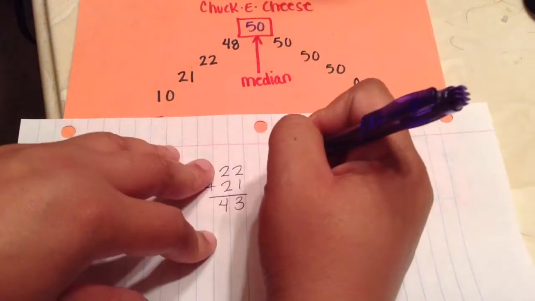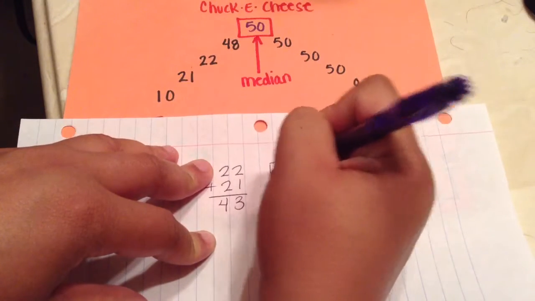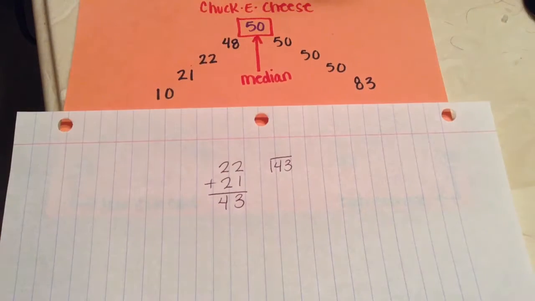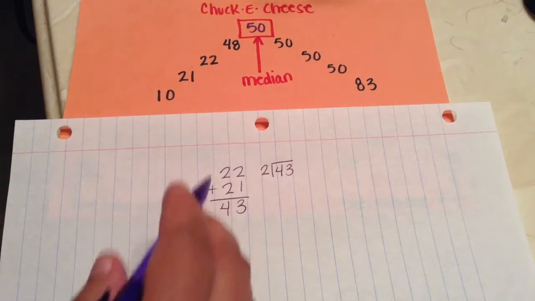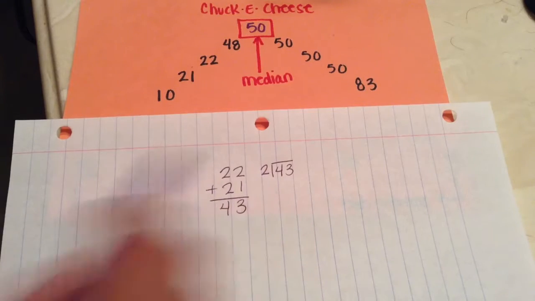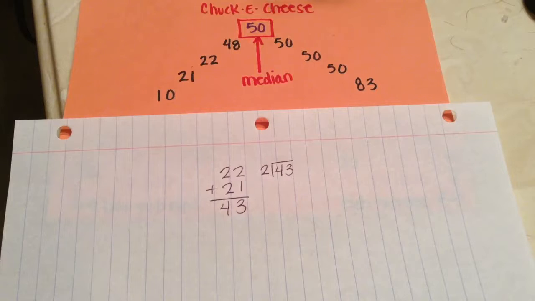And now we have to divide the sum by the amount of numbers inside the problem. And there are 2 numbers, 22 and 21. So there are 2 numbers. So 43 divided by 2. 43 divided by 2 is what?